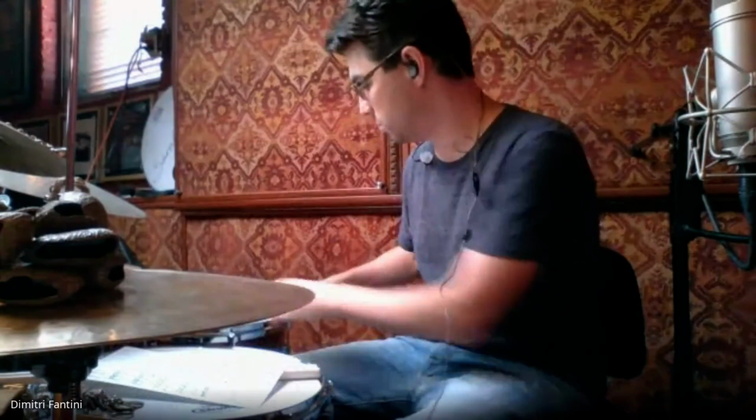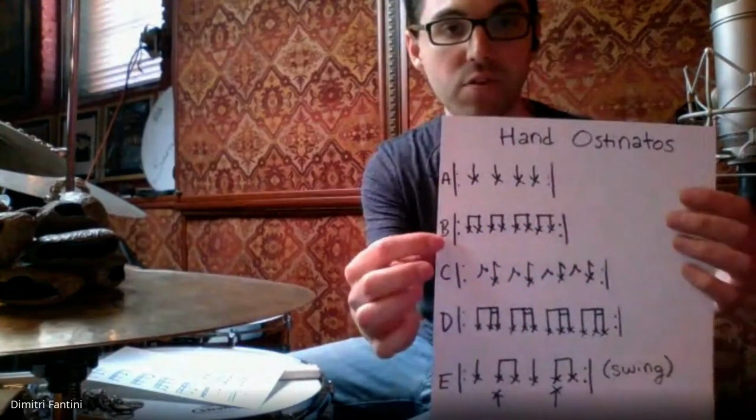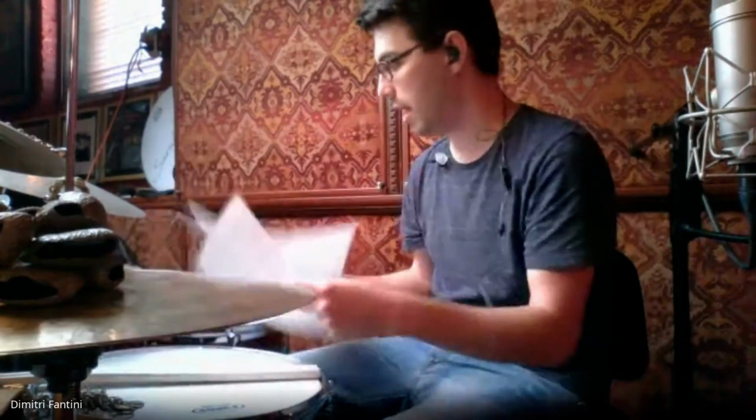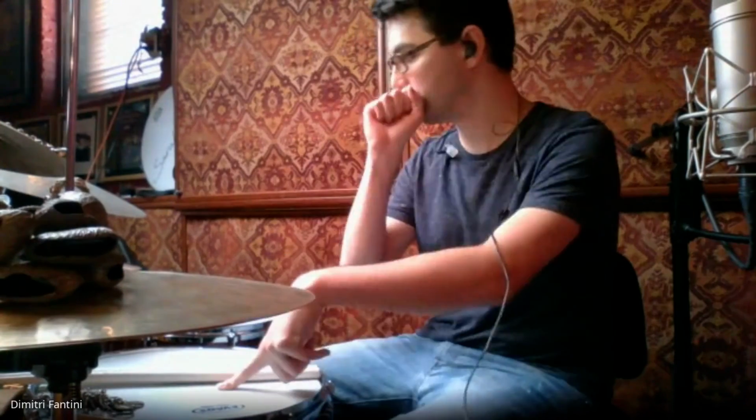So what we're going to do now is go back to the third page of our hand ostinatos, and I'll demonstrate this really quickly. B is super simple. It's eighth notes instead of quarter notes. So our new ostinato is eighth notes. And I'll do hi-hat and then 16th notes on the snare drum. You can keep all those eighth notes super steady if you want. 1 and 2 and 3 and 4 and.